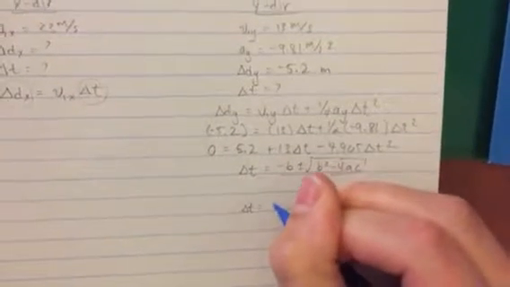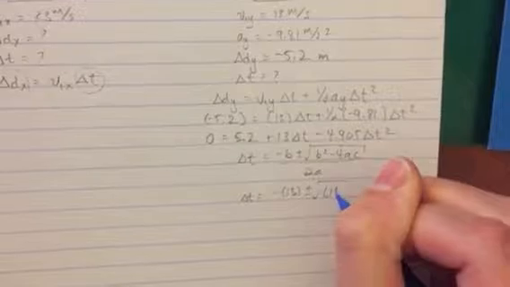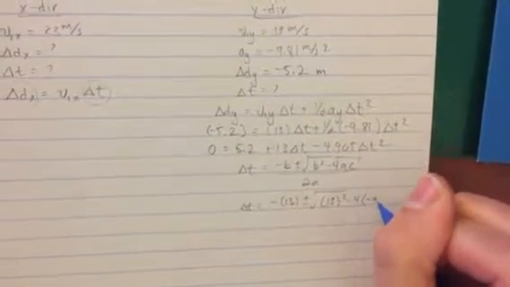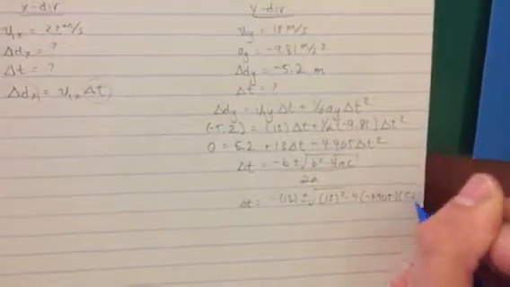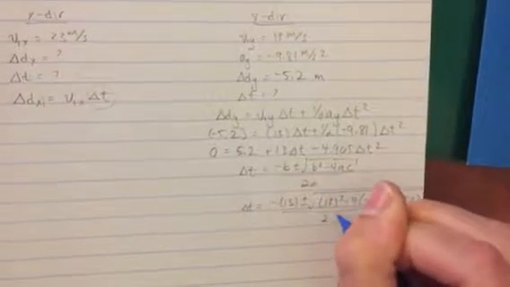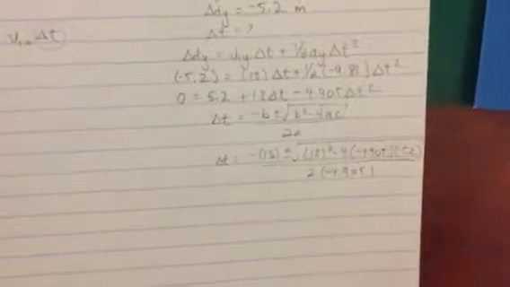Substituting in these values, b is 13, so I'm going to do 13 squared, subtract 4, a is negative 4.905, and c is 5.2. In the denominator, a is negative 4.905.